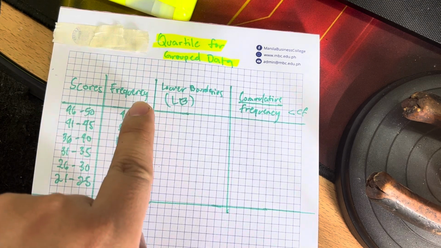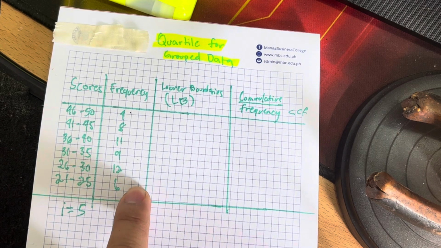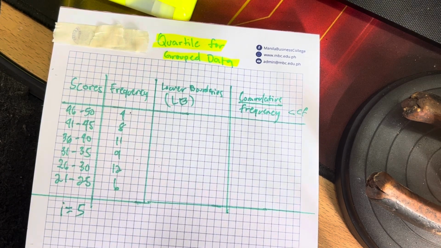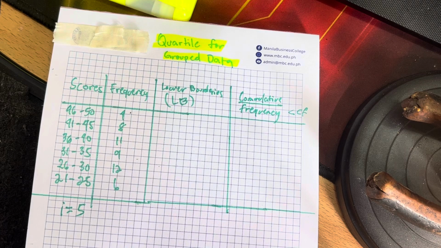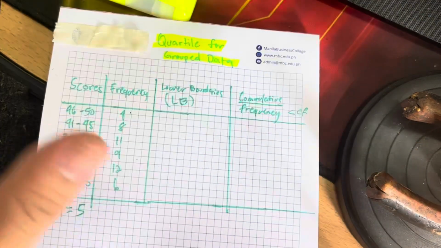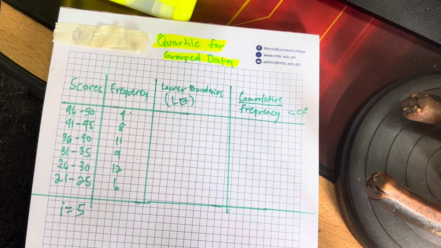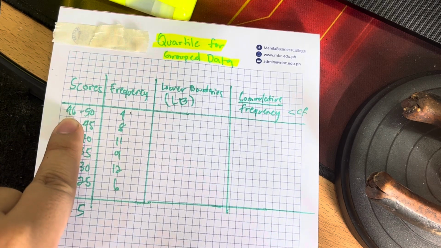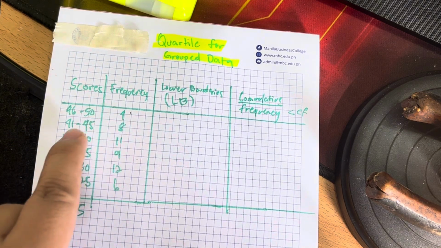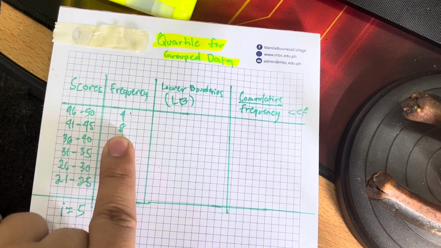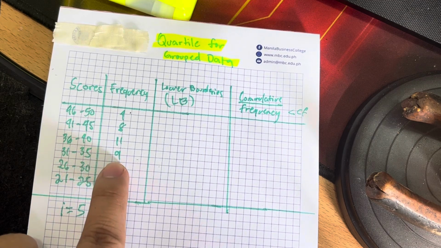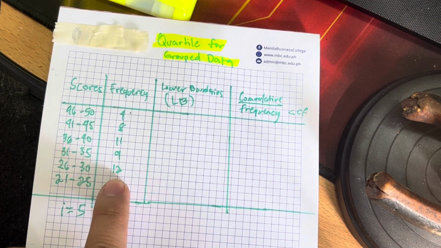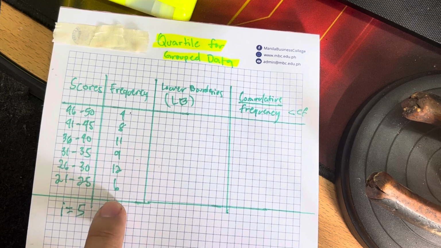And also, the frequency, these are the data that we collect, or maybe the data is already given. Pwede nating itally or hindi. Kasi kapag binigay na yung given, no need to tally. Pero pag ang mga numbers is scattered, okay, so kalat-kalat halimbawa, you need to get the frequency. For example, ilan yung nakakuha ng 46 to 50? So we have 4. Ilan nakakuha ng 41 to 45? We have 8. Ilan nakakuha ng 36 to 40? That's 11. 31 to 35, 9. 26 to 30, 12. And 21 to 25 is 6.